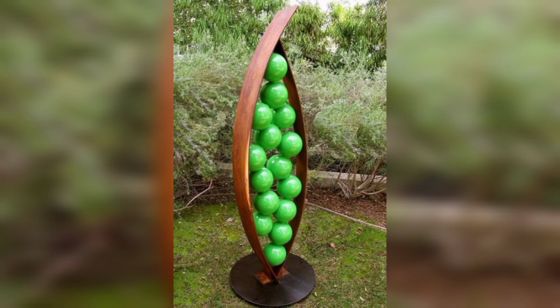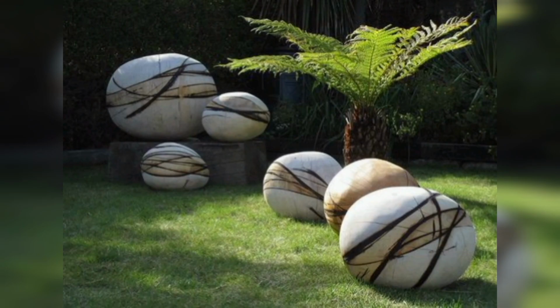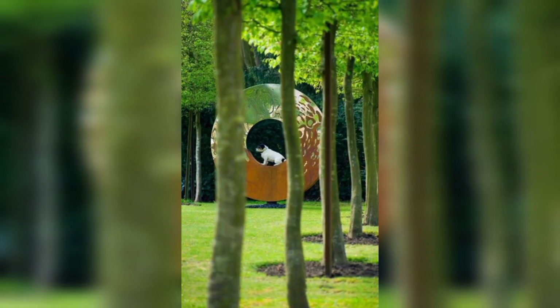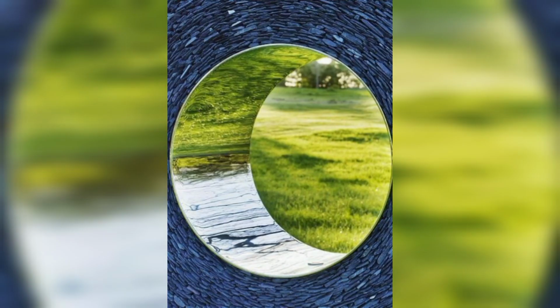Sculpture in planters. Elevate your potted plants with sculptures integrated into the planters. Consider using sculpted urns, faces, or decorative elements to add an artistic touch to your container garden.